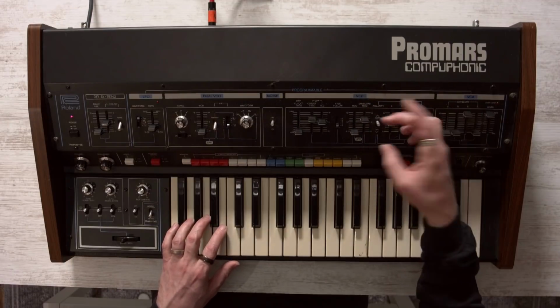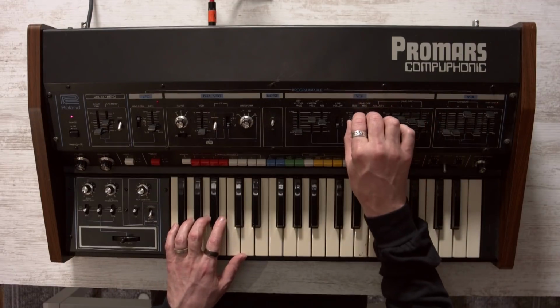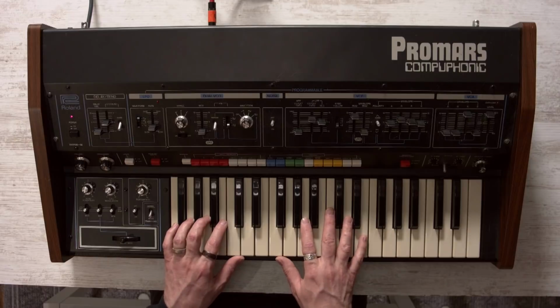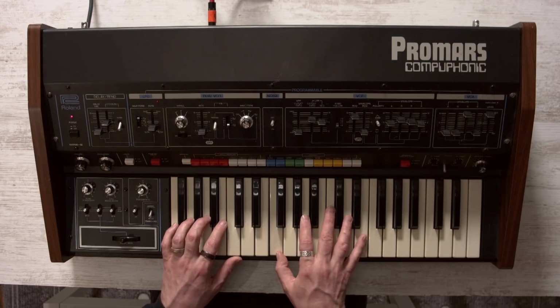Okay, so we also have the opportunity to do modulation, which we haven't touched, so I don't know what'll happen.